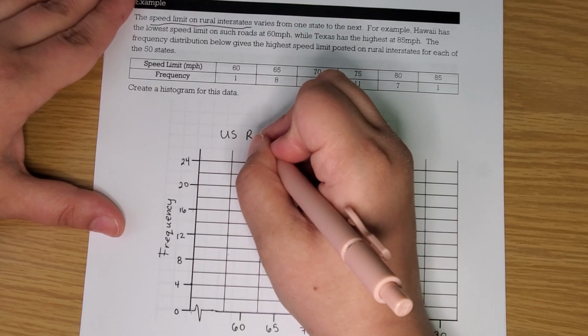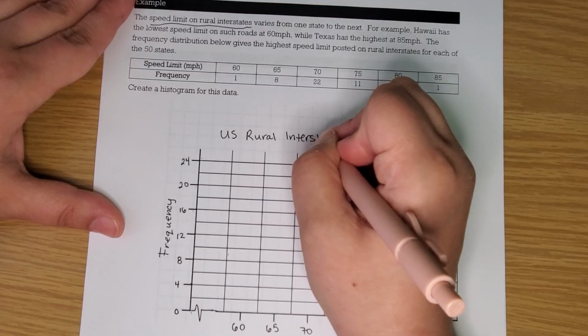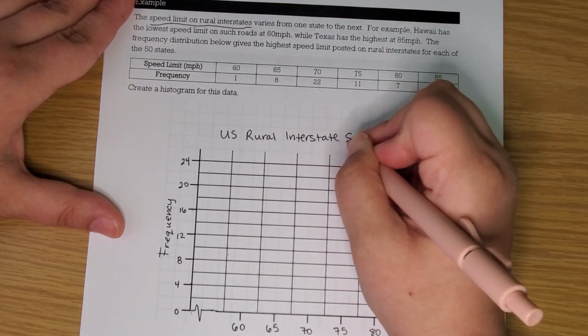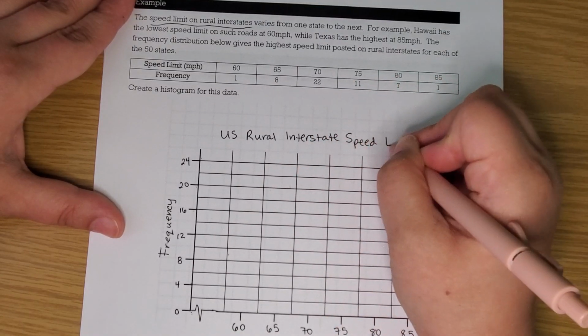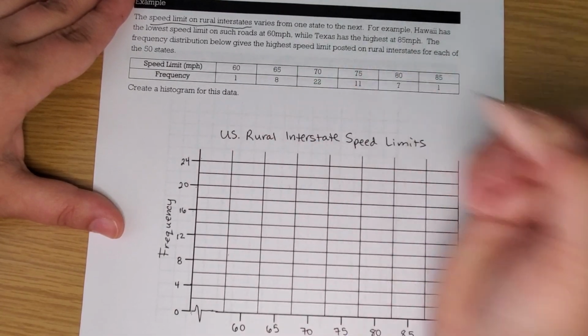US rural interstate speed limits. There we go.